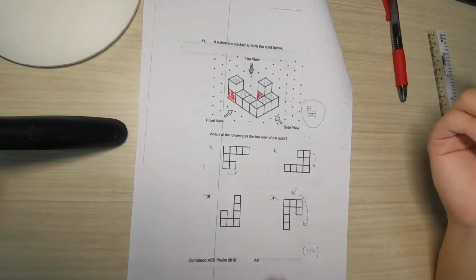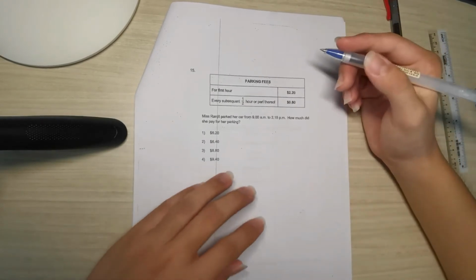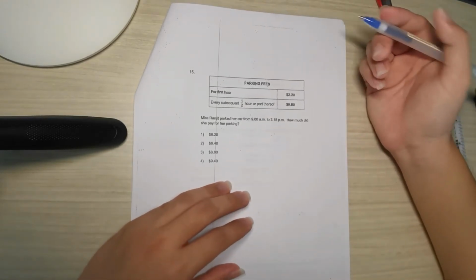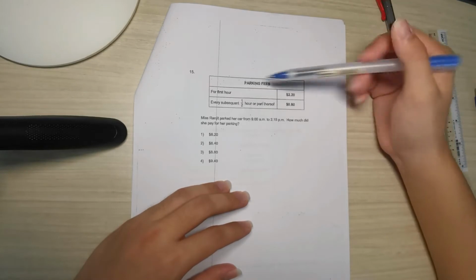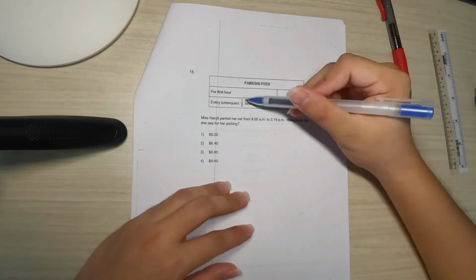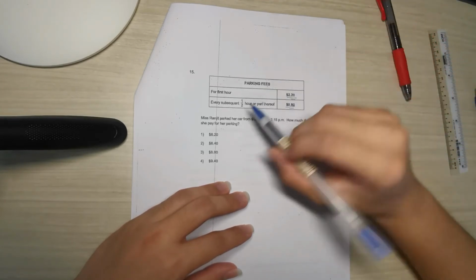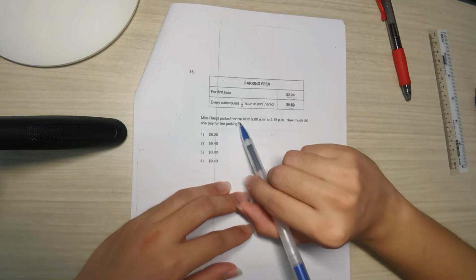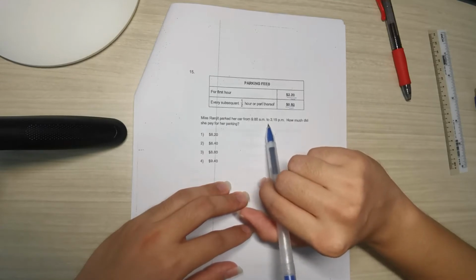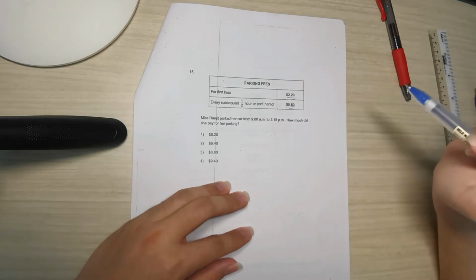Okay. Next. Question 15. And I think this should be the last MCQ. So parking fees for the first 1 hour, you are charged $2.20. For the subsequent half hour and part thereof is 80 cents. So Miss Ranjit parked her car from 9 AM to 2:15 PM. How much did she pay for her parking?